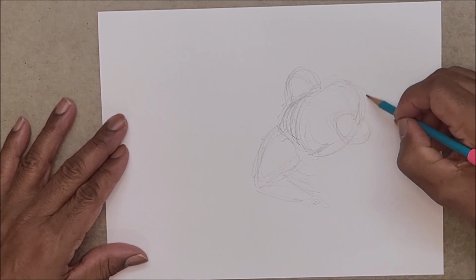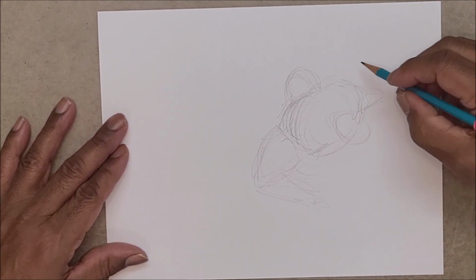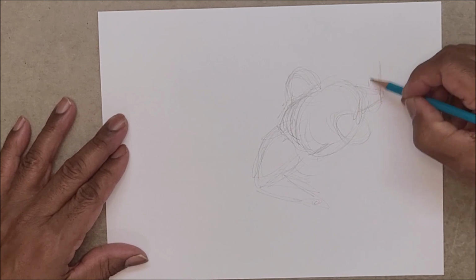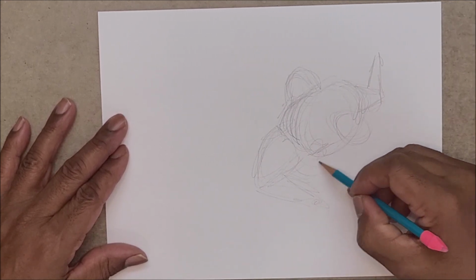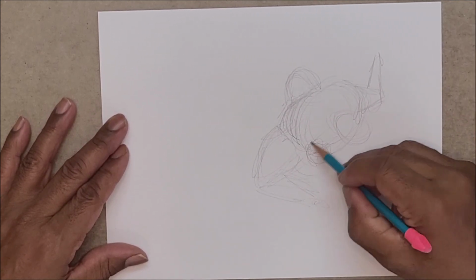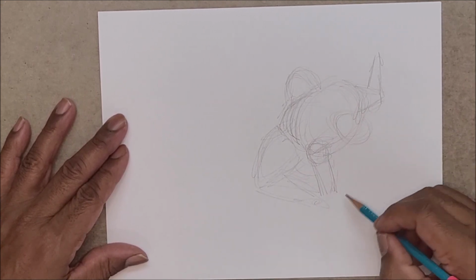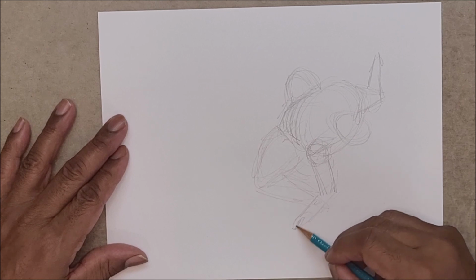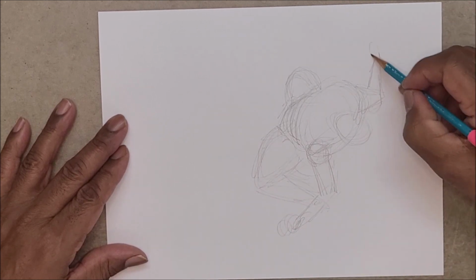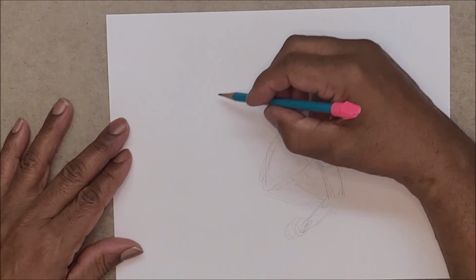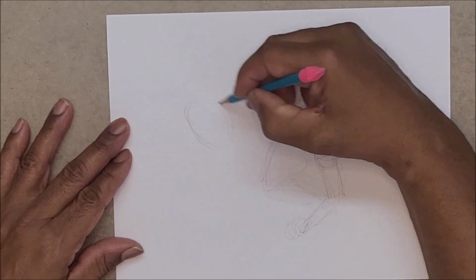So as I said, this is really rough, and I'm going to speed draw the detail. Because when I show you, or when I get this started, you'll understand. So let's do the hero.